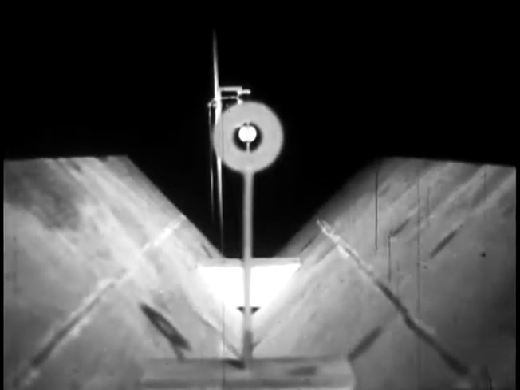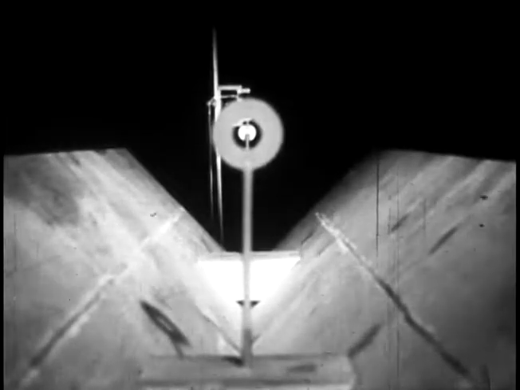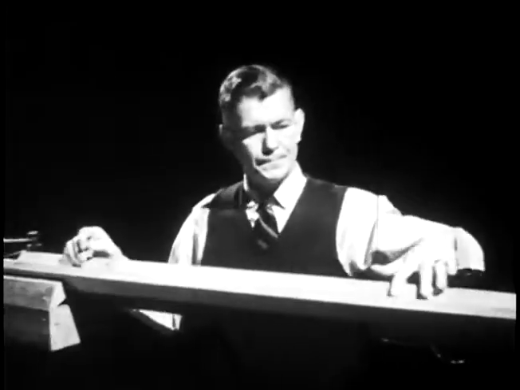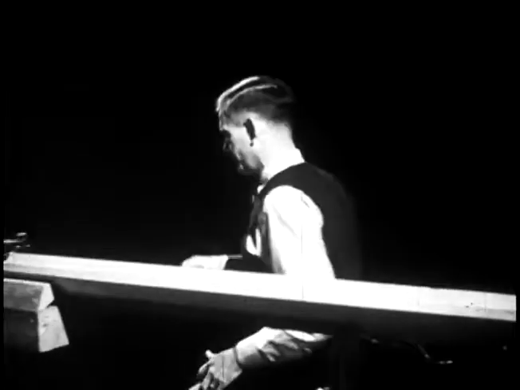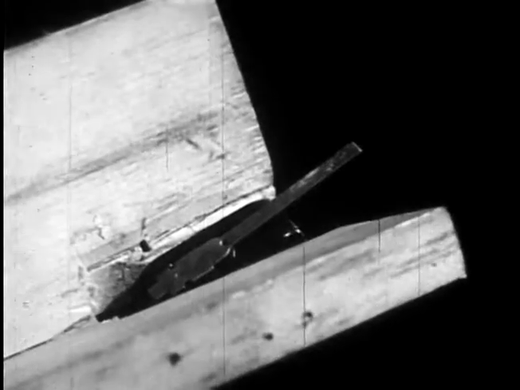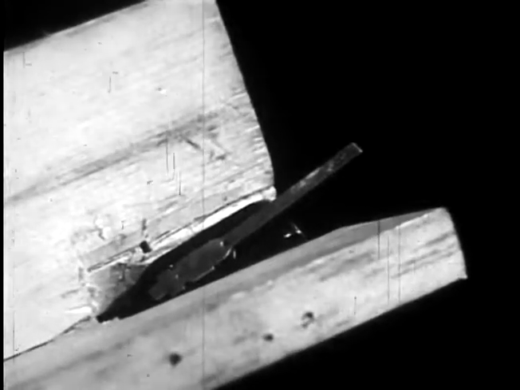Now, we're sighting through these sights, and you see we aim at the center of the ball that represents the monkey hanging on the limb of the tree. To make sure the monkey starts falling when the gun's fired, we use this switch, very similar to the one we used before.